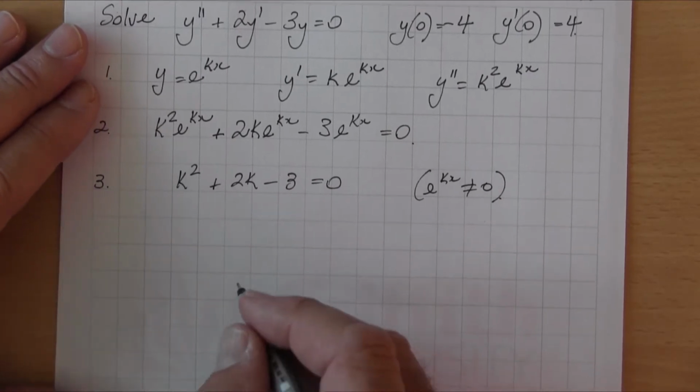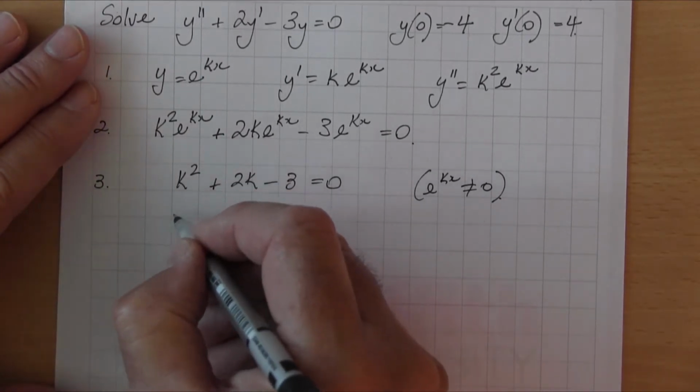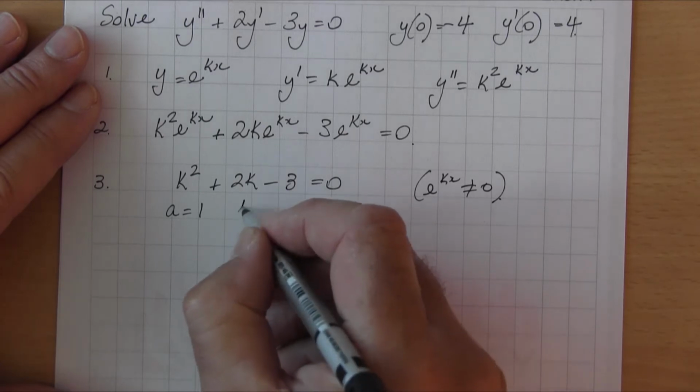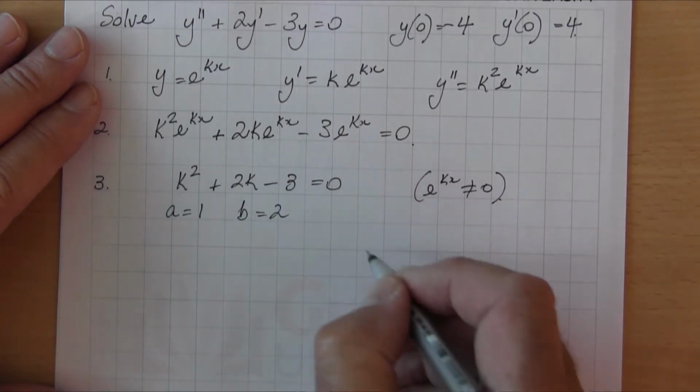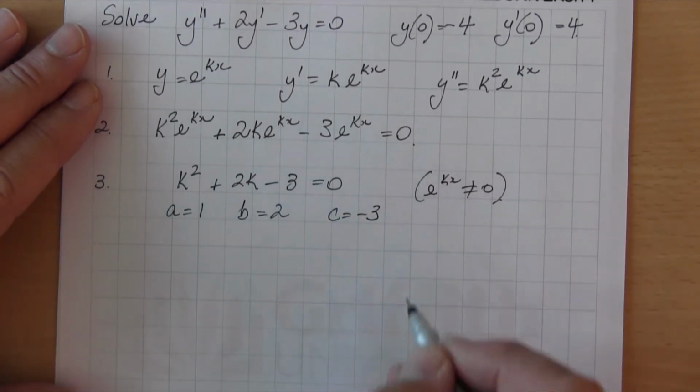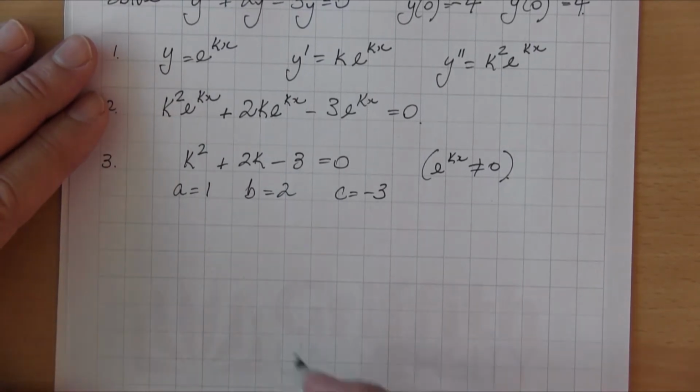So my a is equal to 1, b is equal to 2, c is equal to -3. Sometimes it helps to write those down.